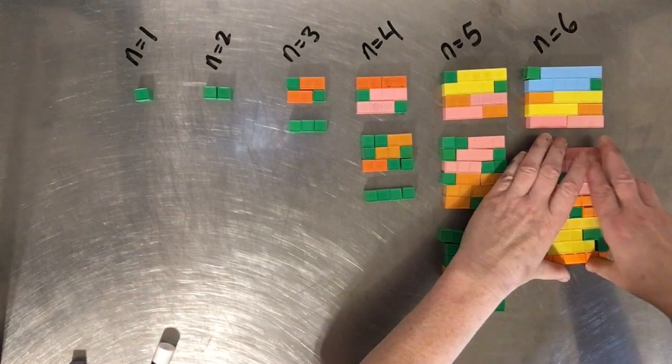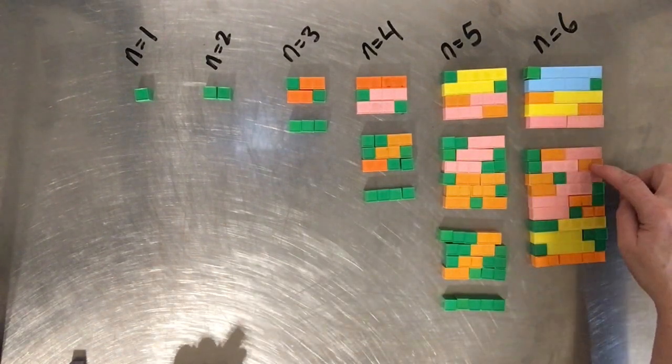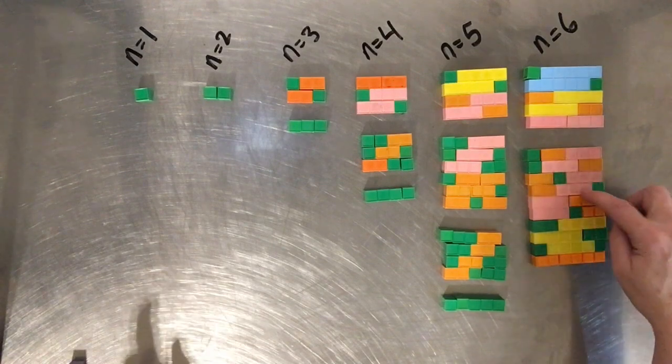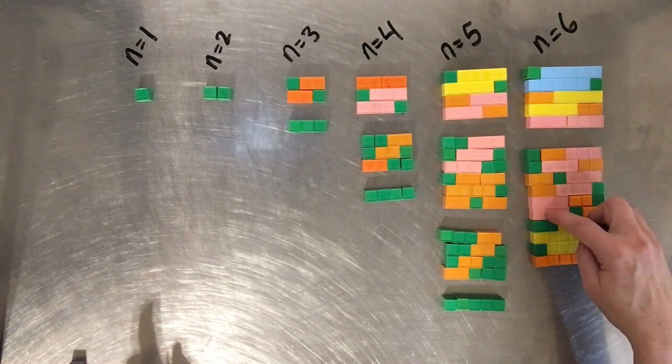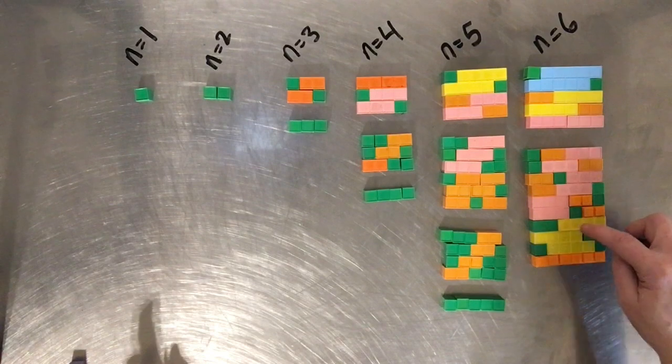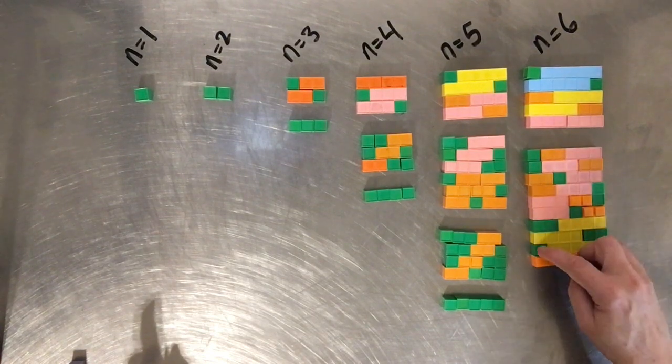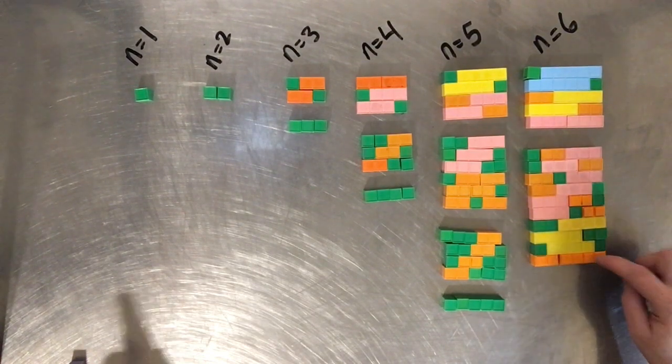Okay, so that's as many 2 groups as I can make, and now I'm making 3 groups. So 1 plus 2 plus 3, 1 plus 3 plus 2, 2 plus 1 plus 3, 2 plus 3 plus 1, 3 plus 2 plus 1, 3 plus 1 plus 2, 1 plus 1 plus 4, 4 plus 1 plus 1, 1 plus 4 plus 1, 2 plus 2 plus 2. That's as many as I can make with 3 groups.